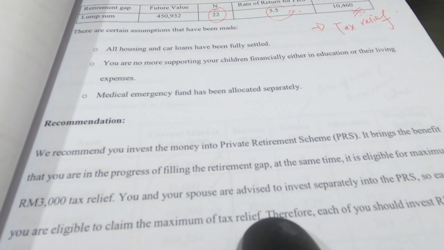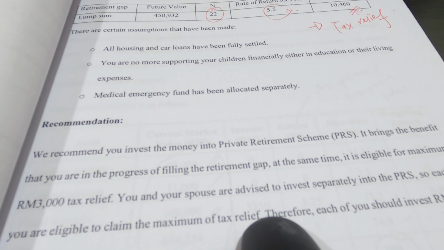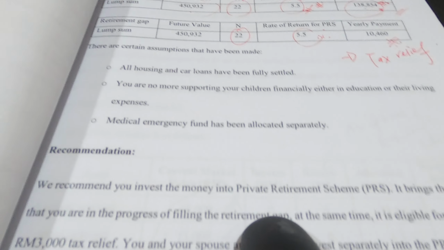Provide notes, make it better, make it more organized than the previous students.